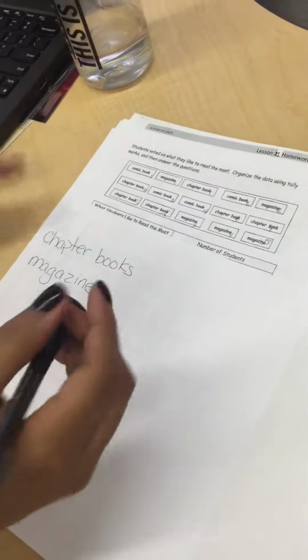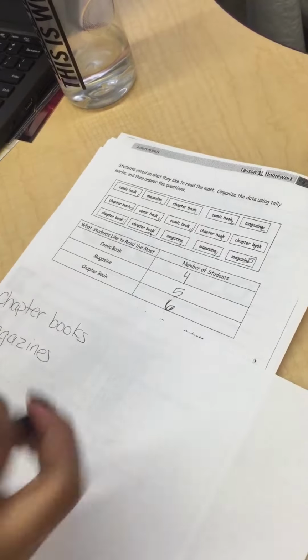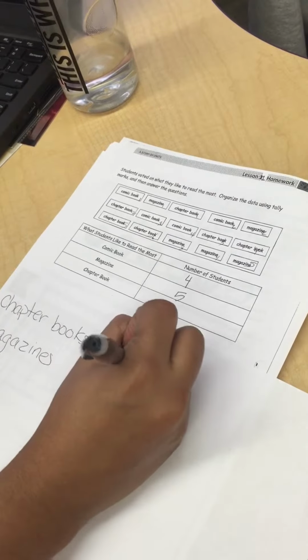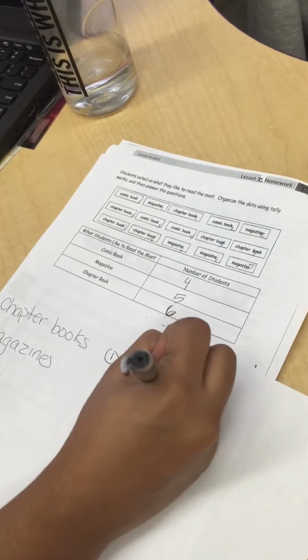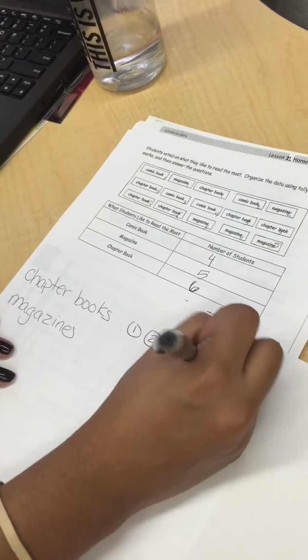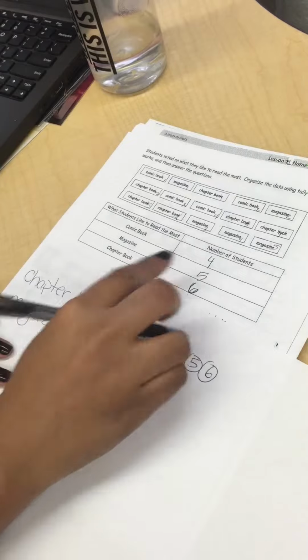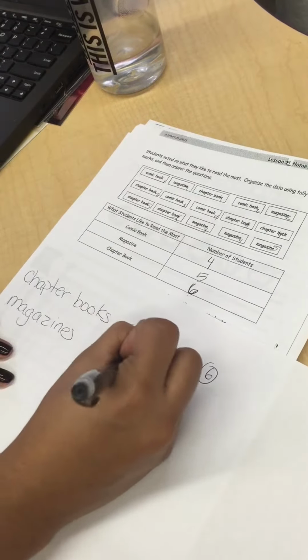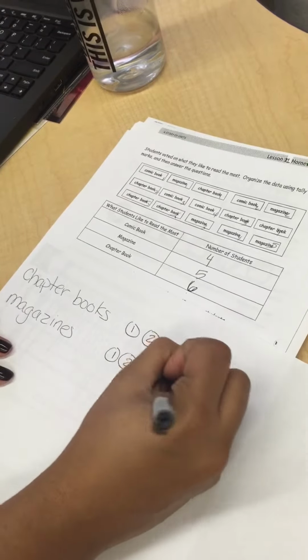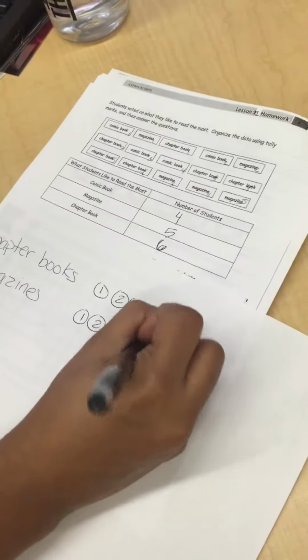So I'm going to draw, I already made some labels. I'm going to draw the number of students who like chapter books, and that's 6. 1, 2, 3, 4, 5, 6. Now I'm going to draw how many students like magazines, and that's 5. 1, 2, 3, 4, 5.